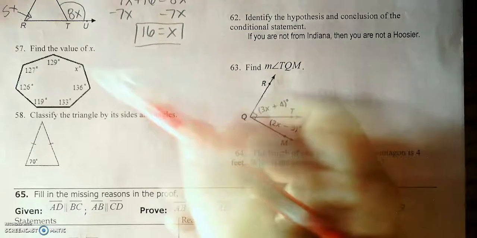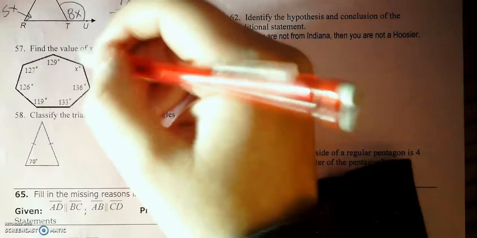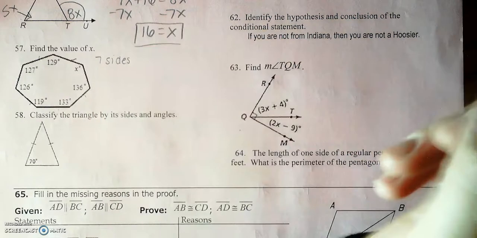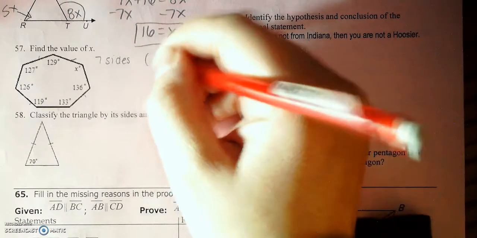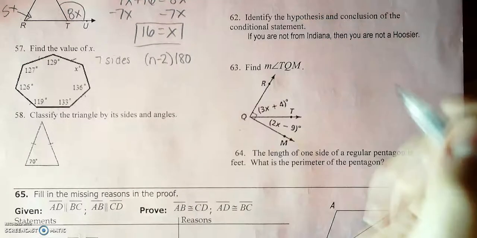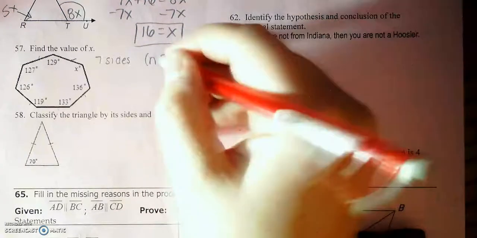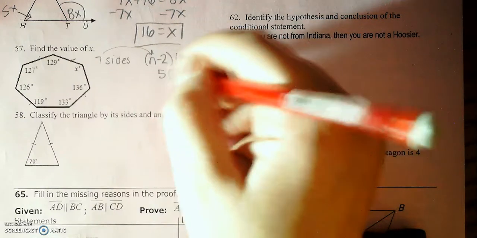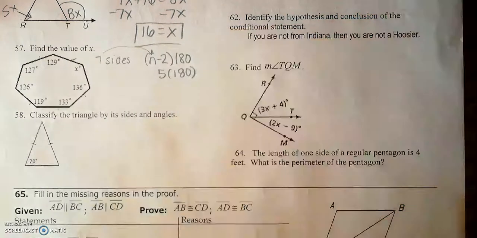All right, we got a missing angle in the interior of a polygon here. So let me just count the sides. We got 1, 2, 3, 4, 5, 6, 7 sides here. Now, if you don't remember, to find what the interior angles of any polygon are supposed to add up to, it's your number of sides minus 2 times 180 degrees. So since we've got 7 sides here, that's what the n would be. So 7 minus 2 is going to have us doing 5 times 180.